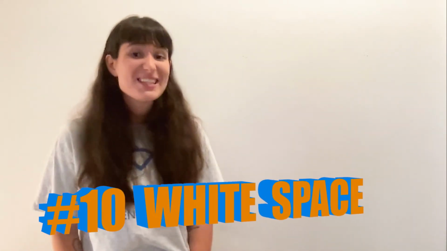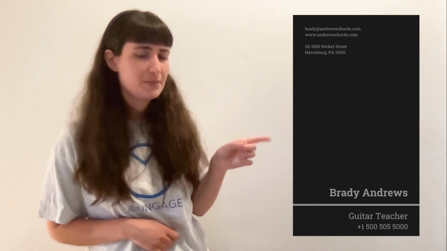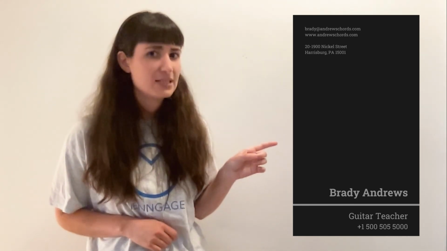Principle number 10, white space. White space, or negative space, isn't necessarily white. Rather, white space refers to the distance between items. In minimalism, designs use a lot of white space. In maximalism, the opposite is true. This business card showcases a minimalist design. Lots of white space draws attention to the teacher's name and gives off a cool, confident vibe. No big deal. Principle number 11, hierarchy.